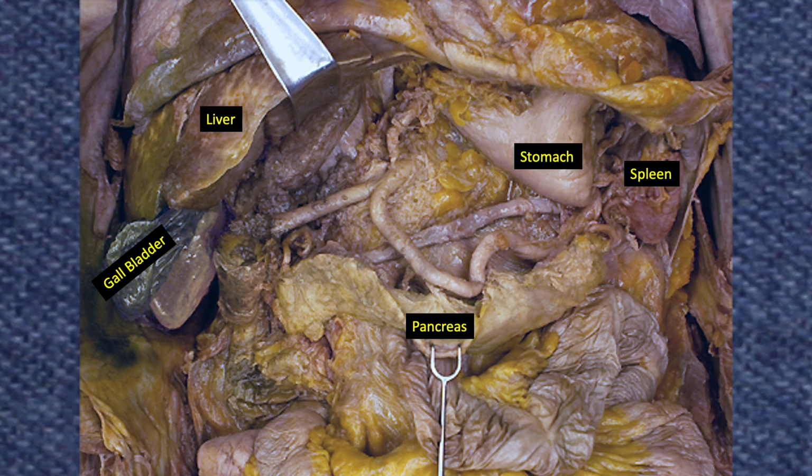Having entered the lesser sac, orient yourself with the different glands that are visible and labeled. Understand that the pancreas is a retroperitoneal organ and not part of the lesser sac. The reason it is shown here is that the parietal peritoneum has also been removed in this dissection.